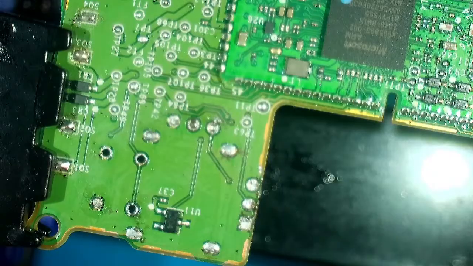Let's see if I can clean this up a bit with some solder. I've been tempted to get some of that tip tinner stuff to renew the tips.